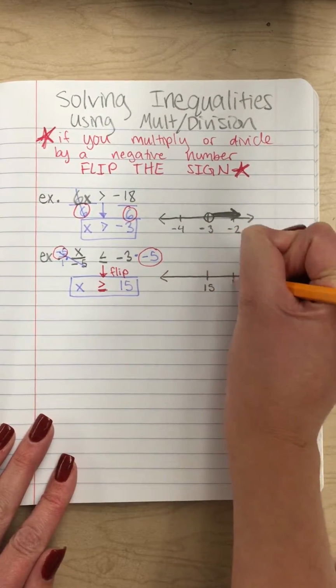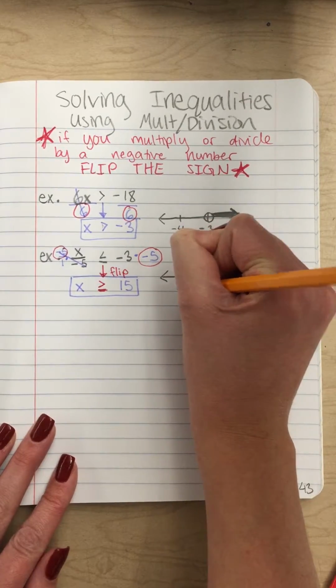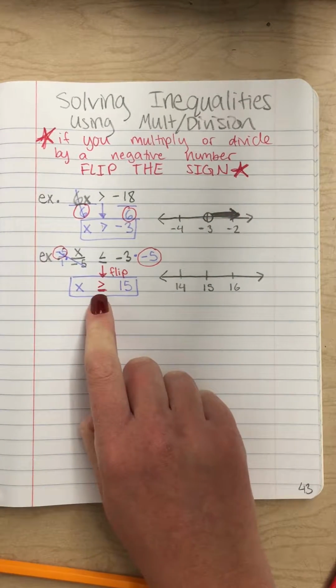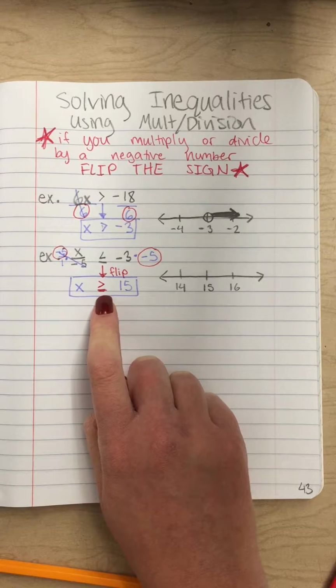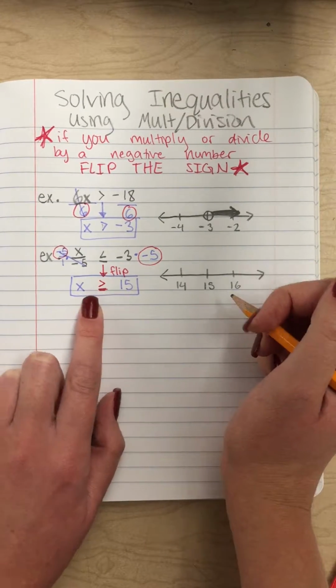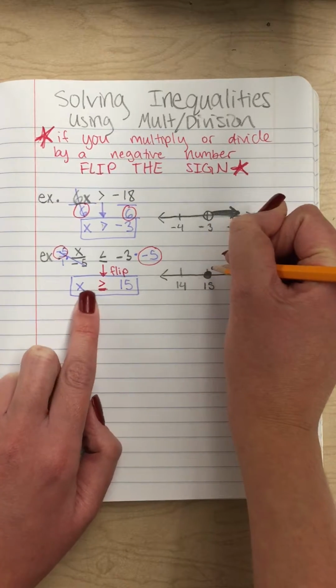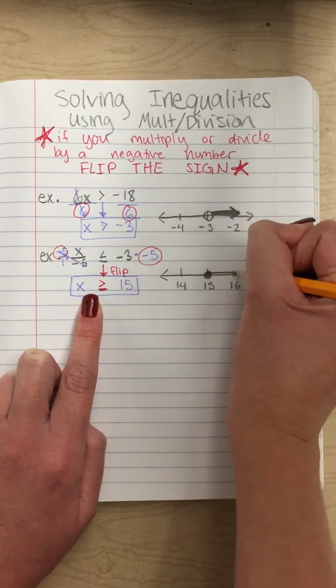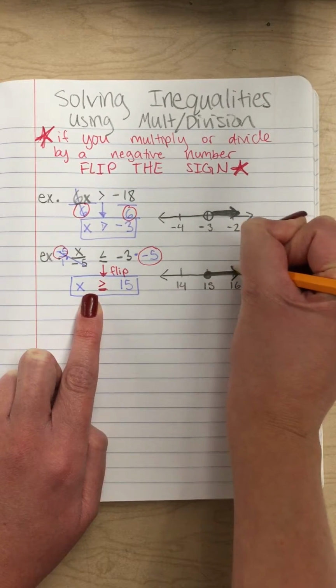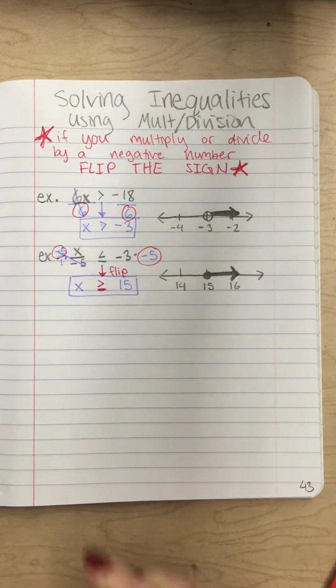Draw 15 and then a couple numbers around it. Now I look at this and I say, okay, that's an or equal to problem. It has a line underneath, so I draw a closed dot at 15. All the solutions are greater than, bigger than, so I draw my arrow on bigger numbers. It goes to the right.